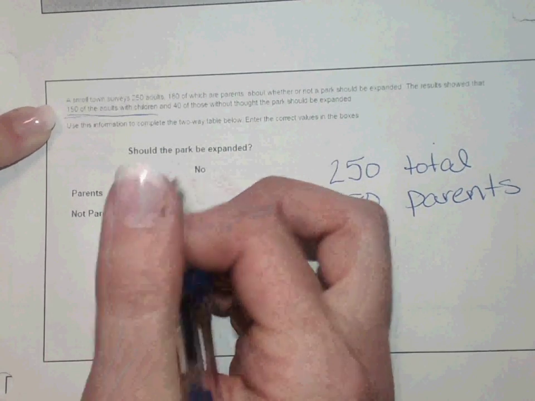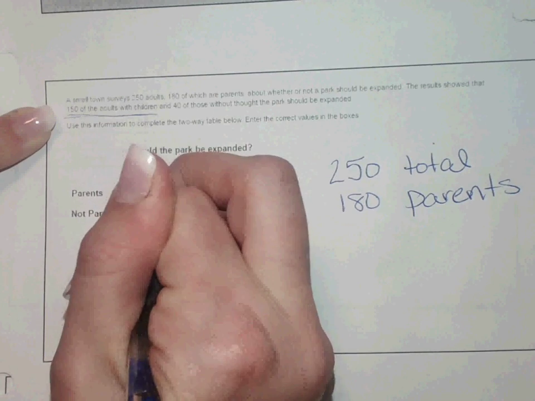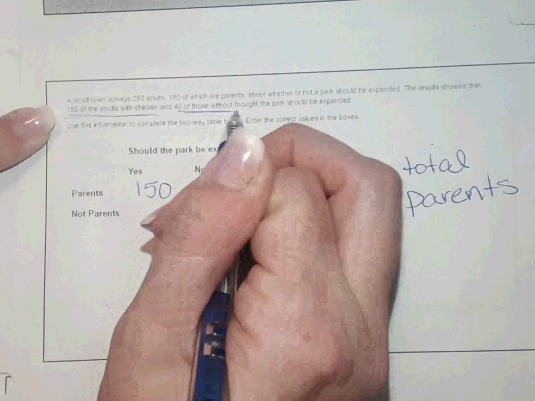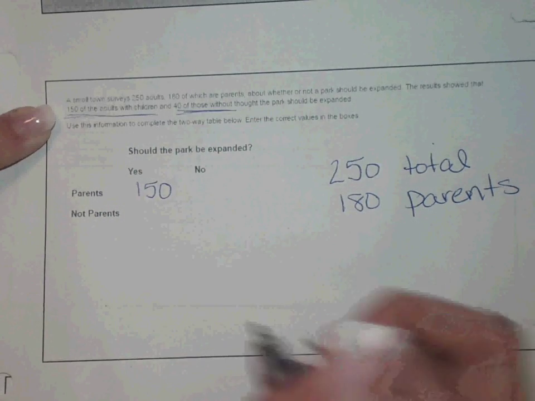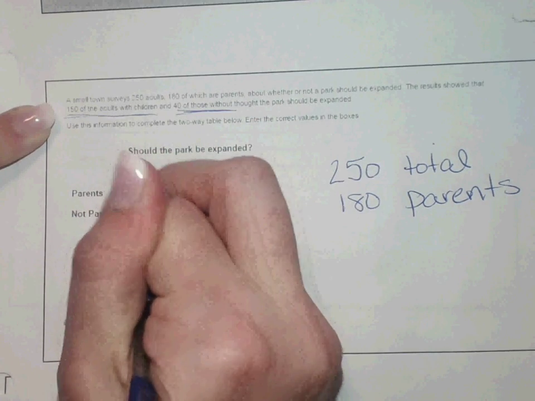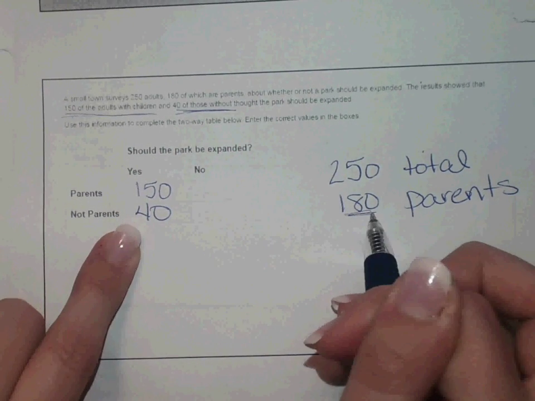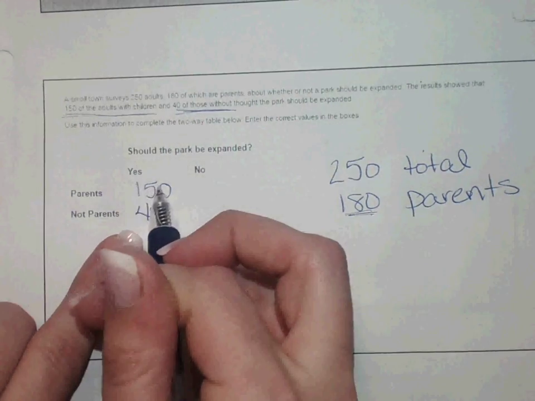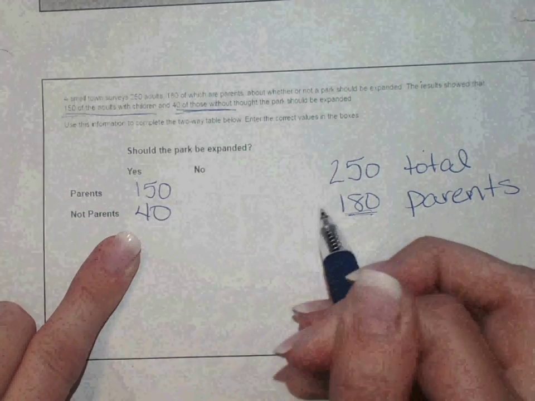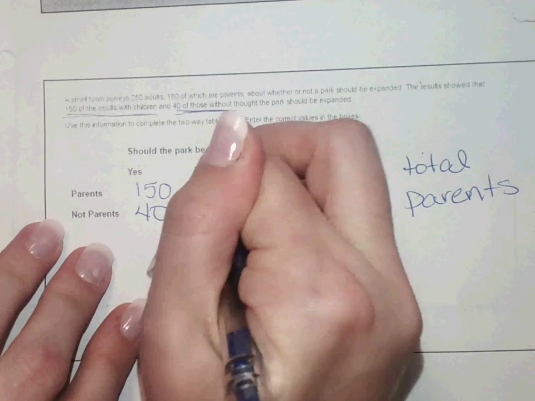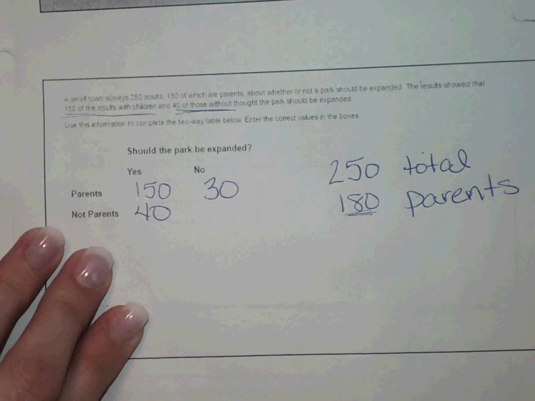So 150 say that they should be expanded, and 40 without children think the park should be expanded. So those would say yes. So we know that 180 total are parents. If 150 said yes, we would say 180 minus 150 gives us 30.